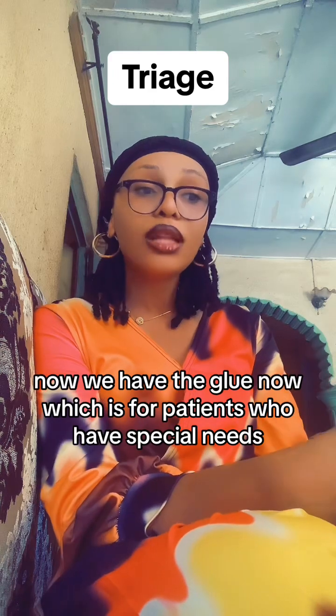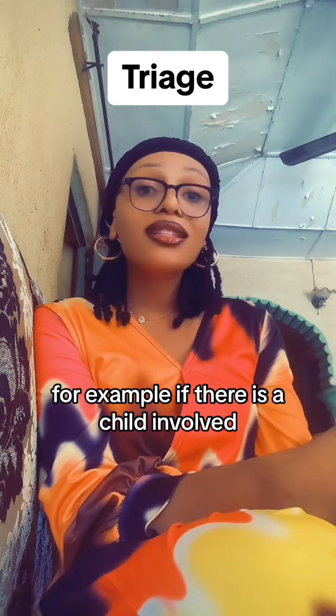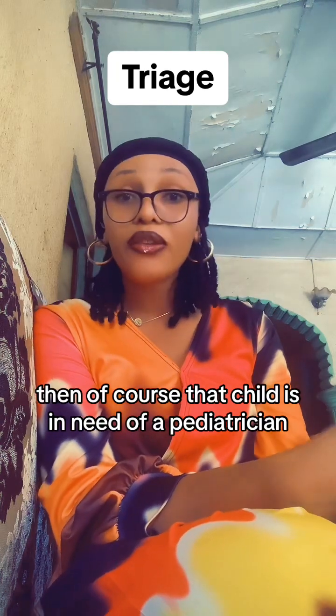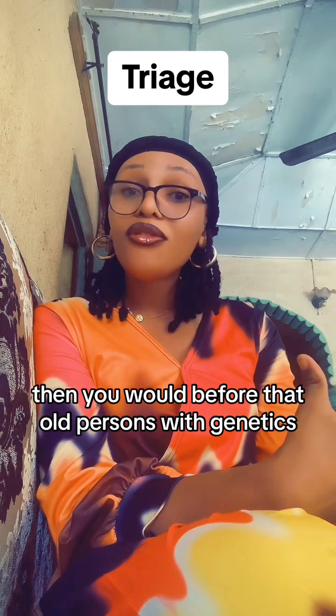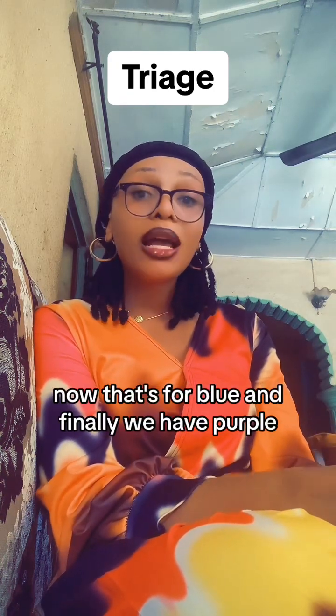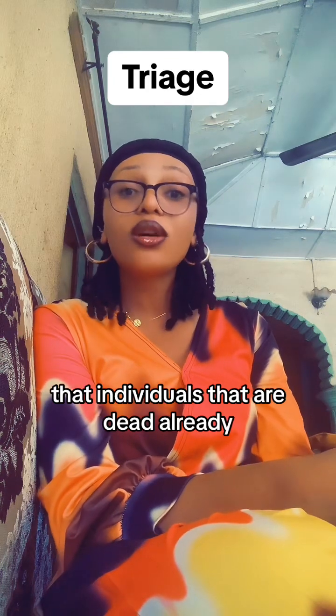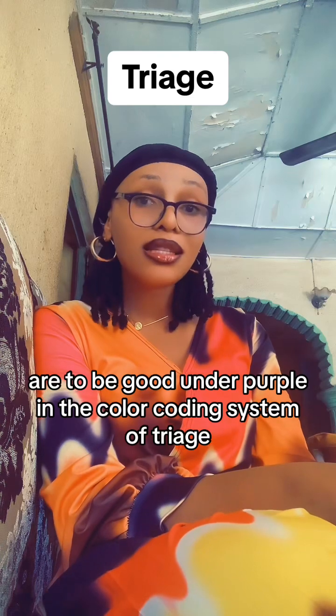Now, we have the blue, which is for patients who have special needs. For example, if there is a child involved, then of course that child is in need of a pediatrician. And if there is an old person involved, then you would refer that old person to a geriatrician. Now, that's for blue. And finally, we have purple. And purple are for people who are deceased. That's individuals that are dead already, and are to be grouped under purple in the color coding system of triage.